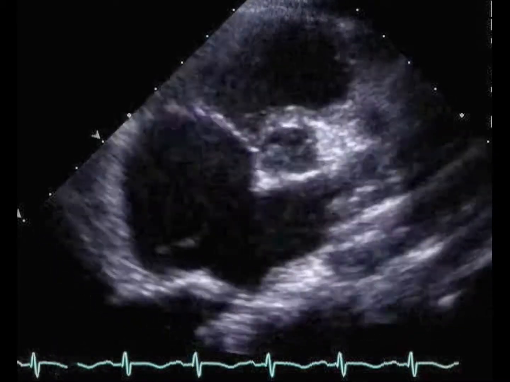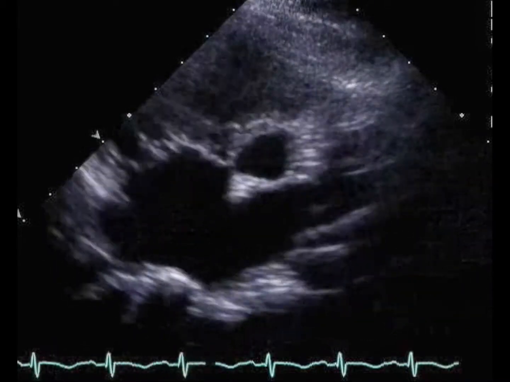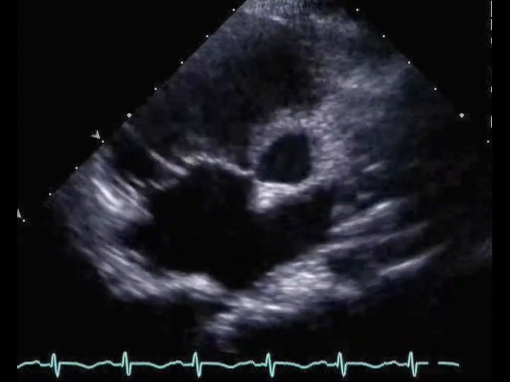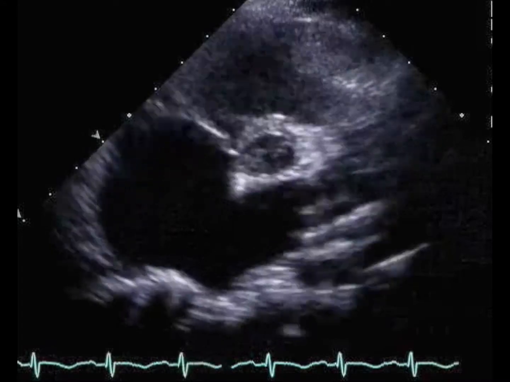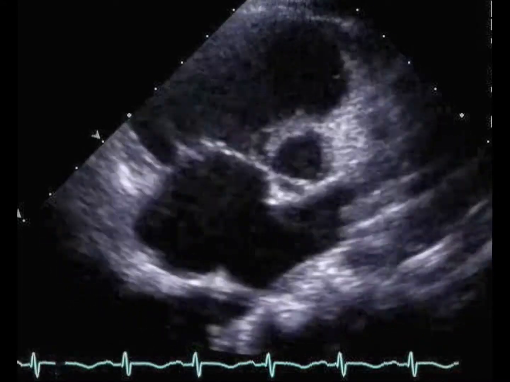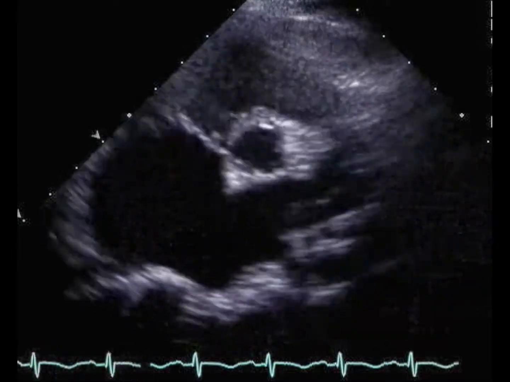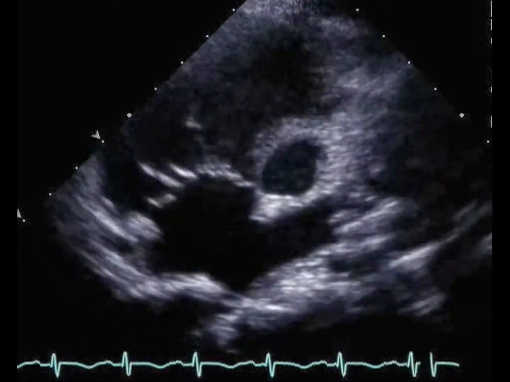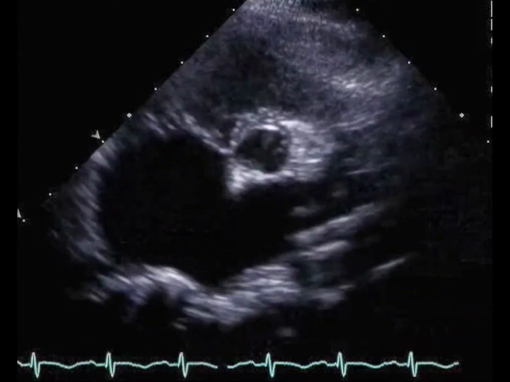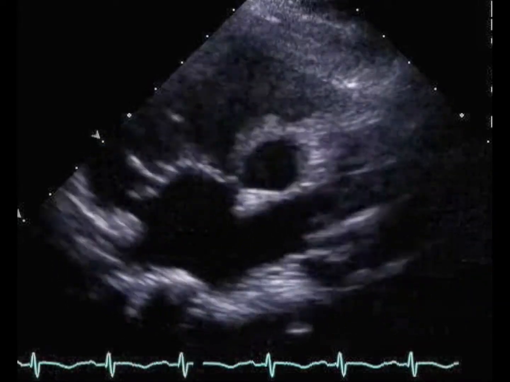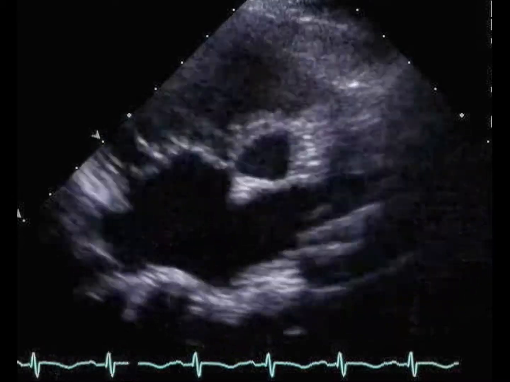This view is the parasternal short axis atrial septum view. I see the aortic valve centrally. To the left, I see a tricuspid valve which is functioning normally, but it seems somewhat large. The atrial septum appears to be missing, and there's a small posterior rim visible in that region. I would diagnose an atrial septal defect, but I need more images to confirm my diagnosis, and I would review these images with an echocardiographer.